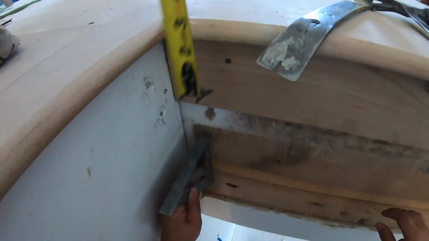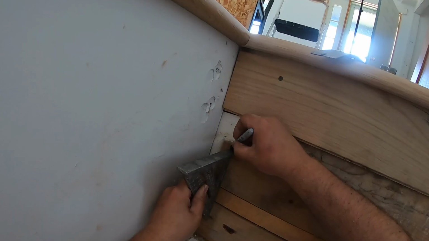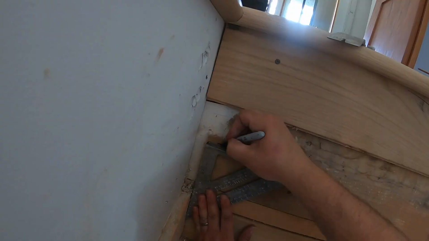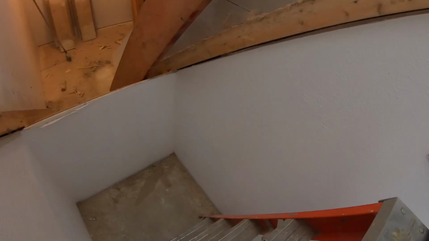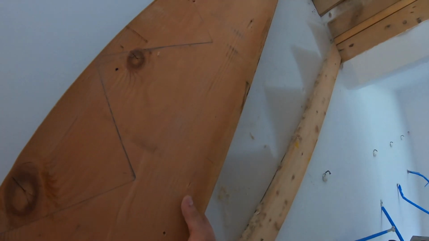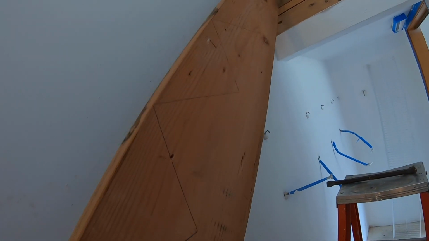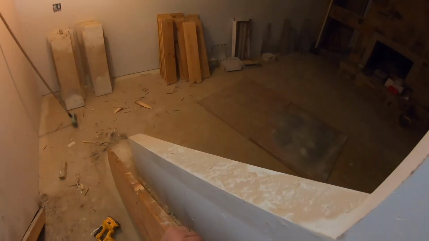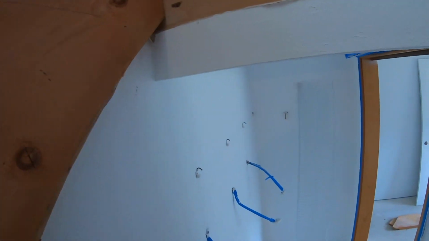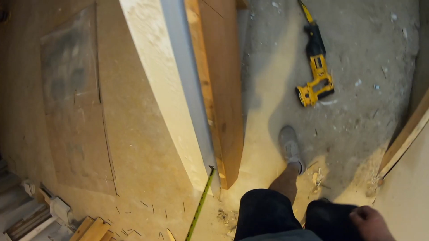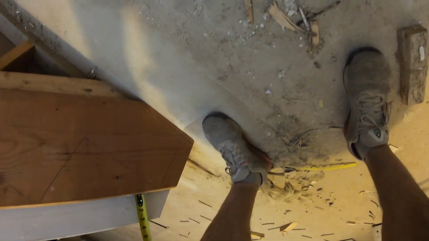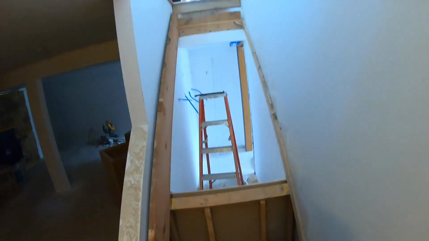Right there. All right, need a pencil. Good. This little pencil line should have a black mark. Come up a little bit. It's like 3 1/16, so that's like dead on.